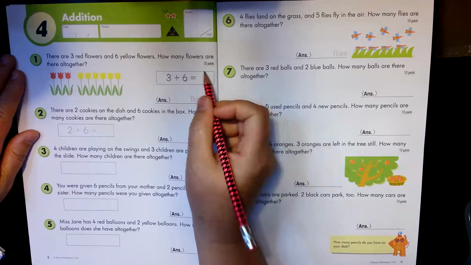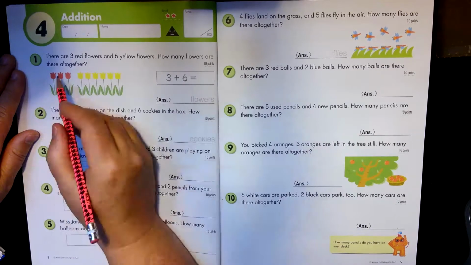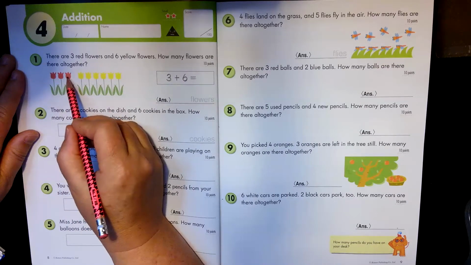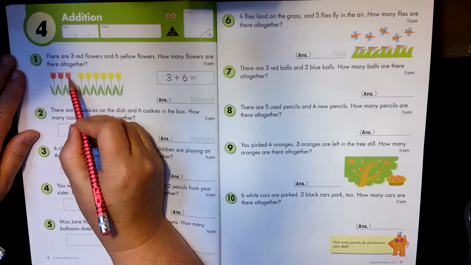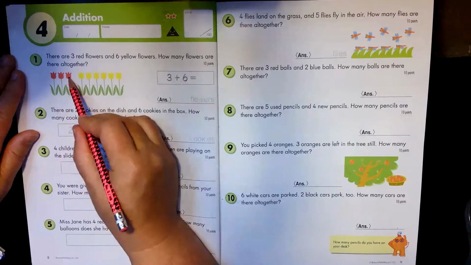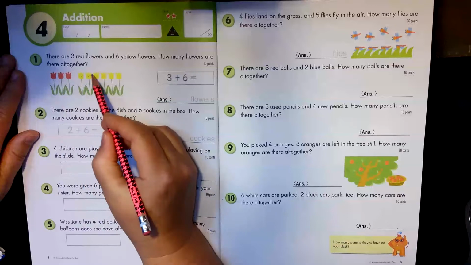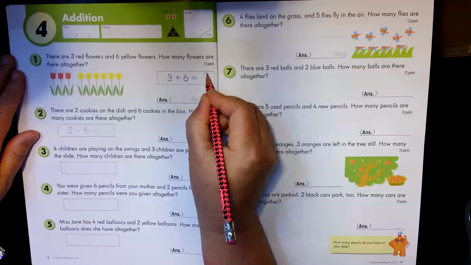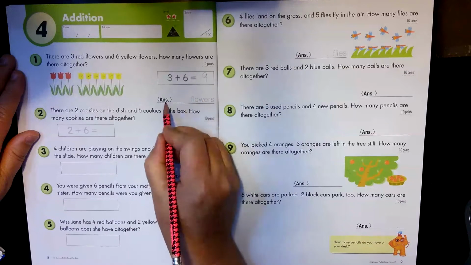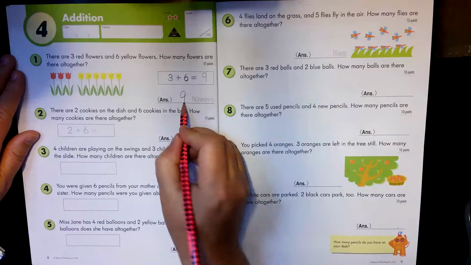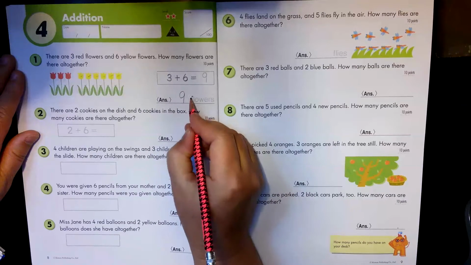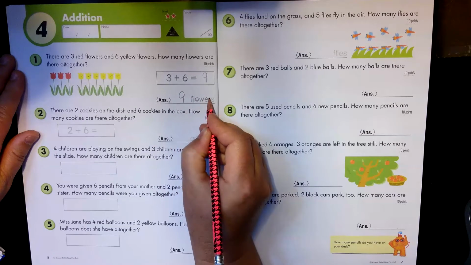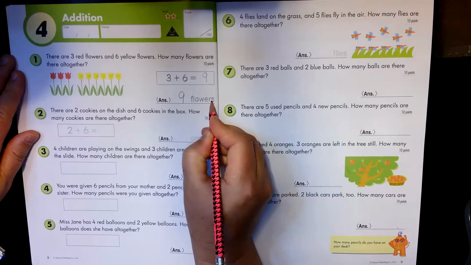Now, if you don't know the answer right here, that's okay. Count your flowers. Pick one group and start there and then count on. So I'm going to pick my 3 and then I'm going to count on: 4, 5, 6, 7, 8, 9. 9 flowers. So what's my answer? 9 flowers. Now, right here, I have the word already written out, so I'm able to trace it in my best handwriting.